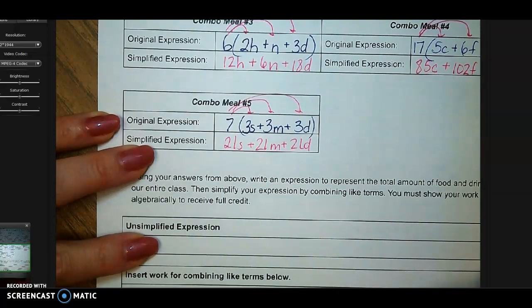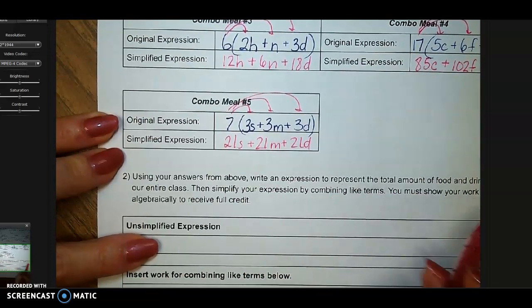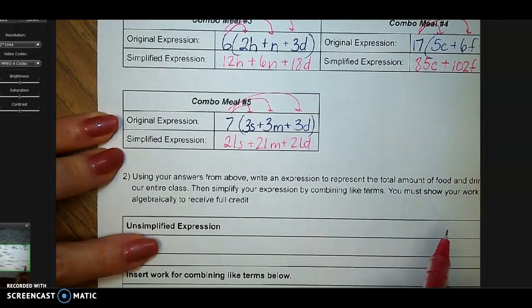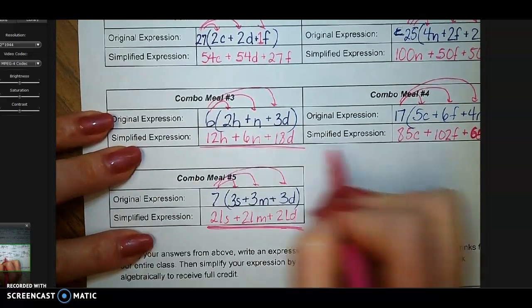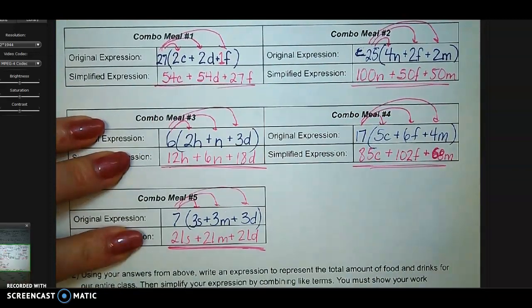Now that I get down here, it says, using your answers from above, write an expression to represent the total amount of food and drinks for our entire class. Then simplify your expression by combining like terms. You must show your work algebraically to receive full credit. So what we're looking at is these pink expressions where we have used the distributive property, and we're going to combine those.